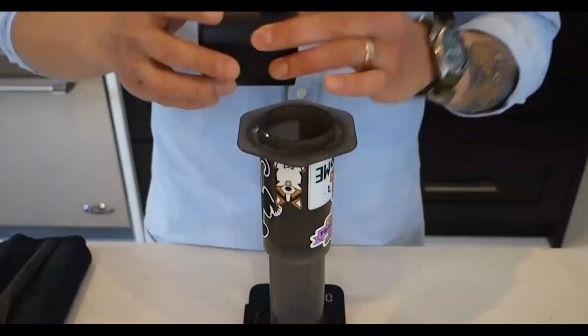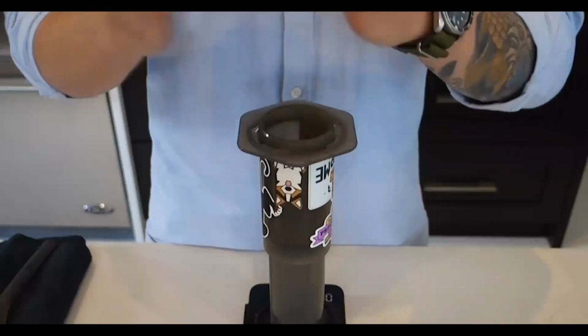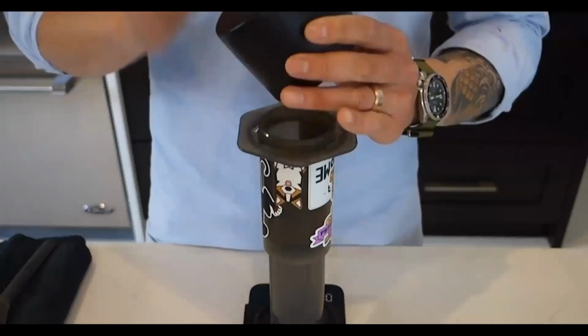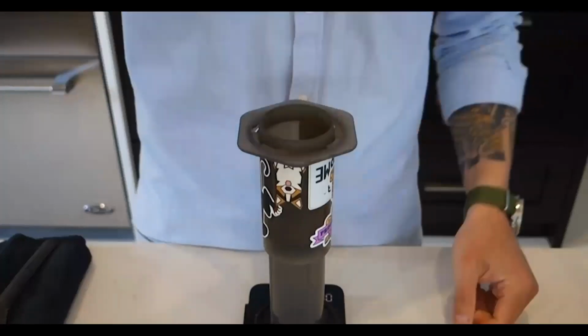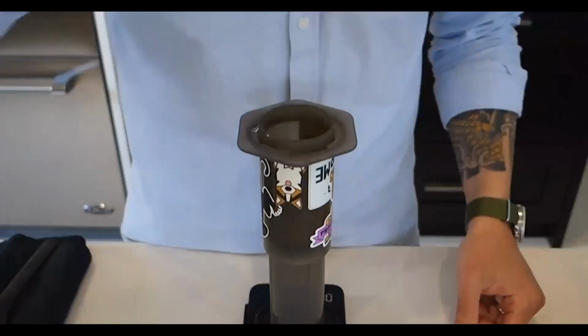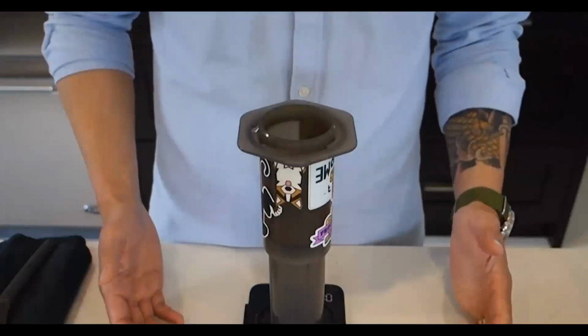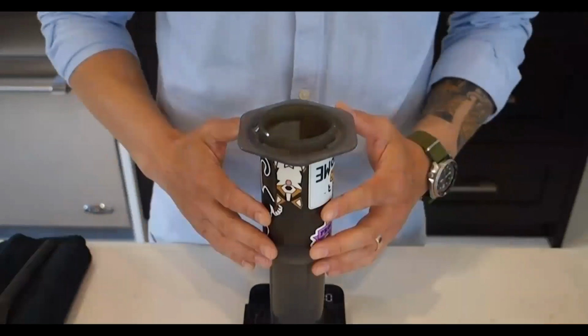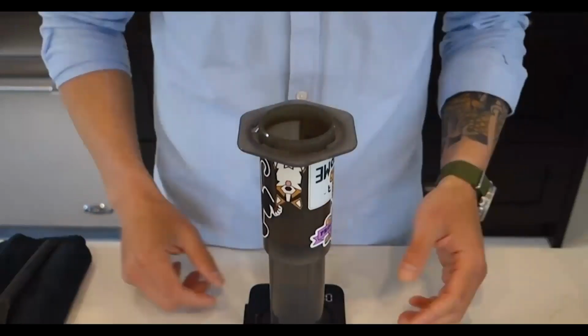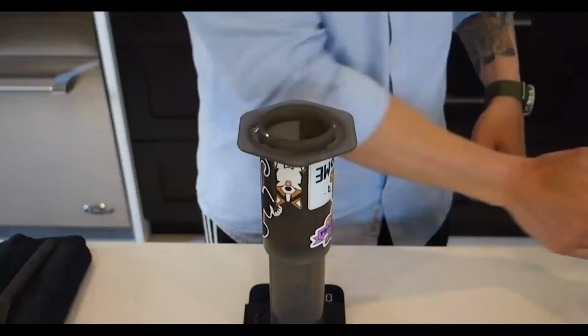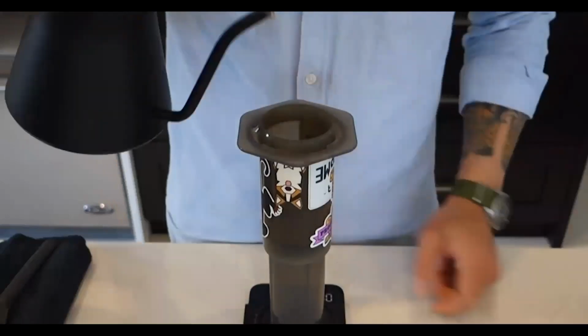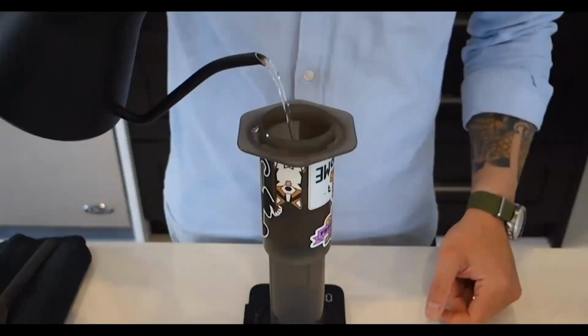So what happens is that we're going to be brewing a coffee that's going to be more like a concentrate. And afterwards, we're going to be diluting it with water to taste. That's going to be dependent on how well we extract this and this style of bean we have. Starting my timer, we're going to top off with 150 grams of water.